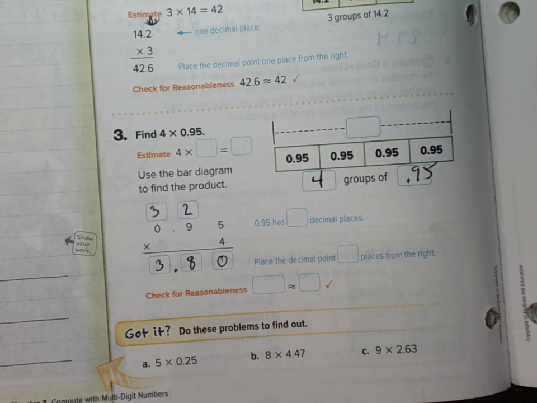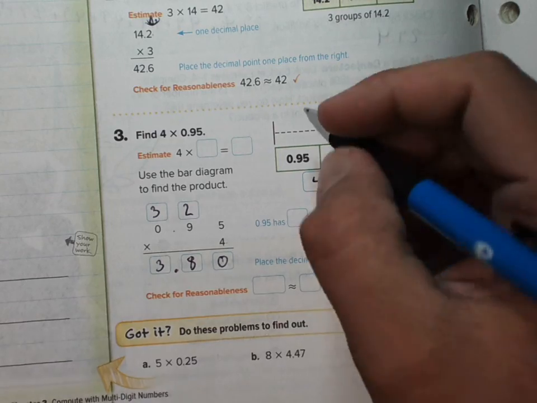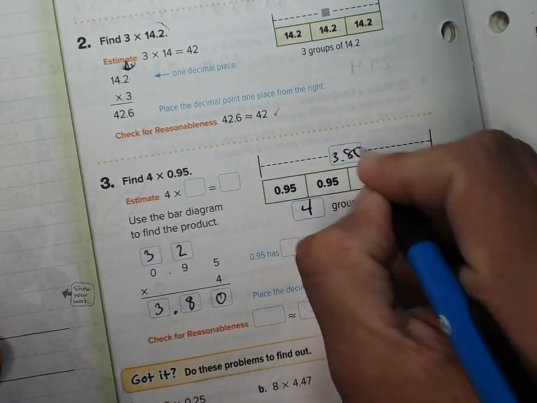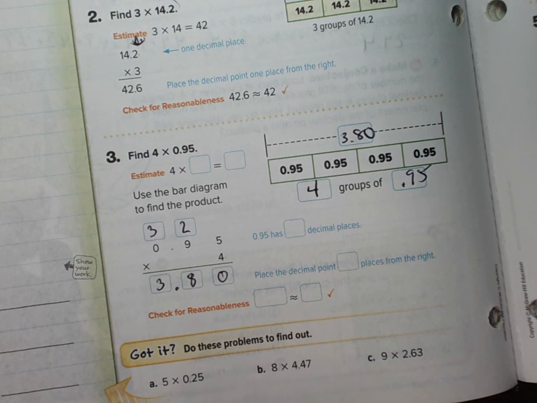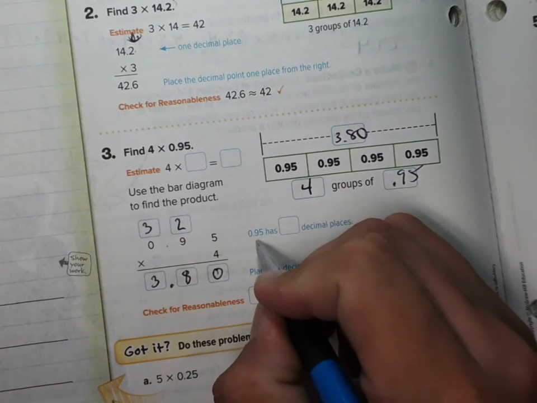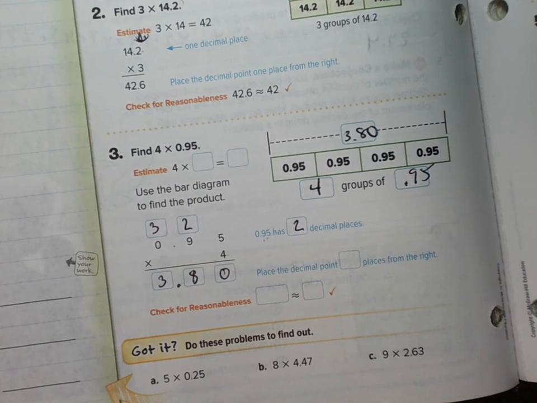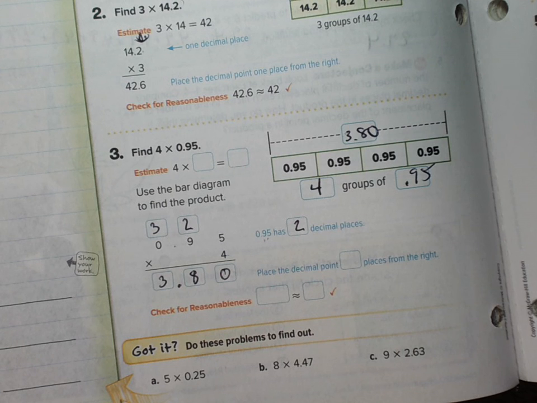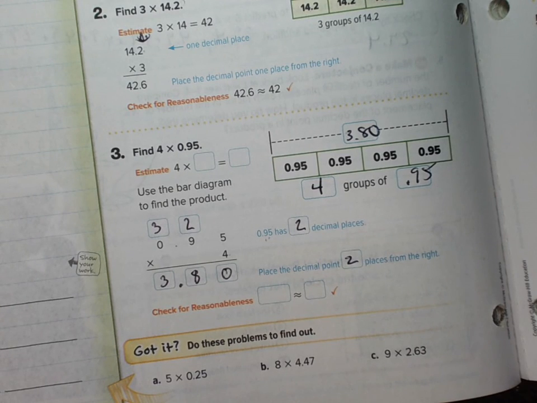Okay, and so your answer, once you're said and done with it, is 3 80/100ths, or 3 8/10, 3.8. Because 95/100ths has 2 decimal points. That's why we had to move it twice. There's 2 numbers after the decimal, so that means that you have to move it 2 times. That's how that works. So you have to place it 2 places from the right.